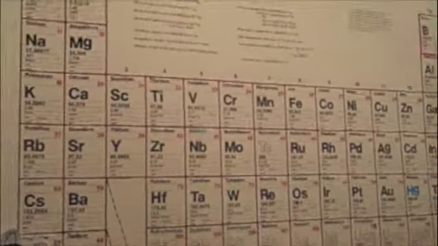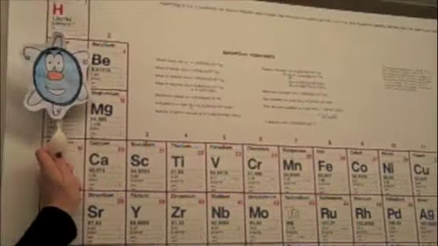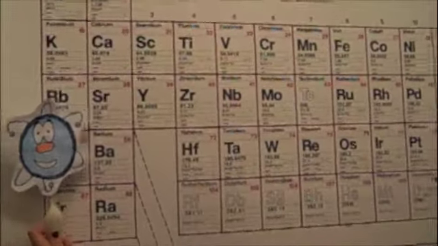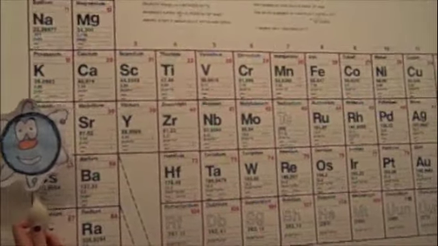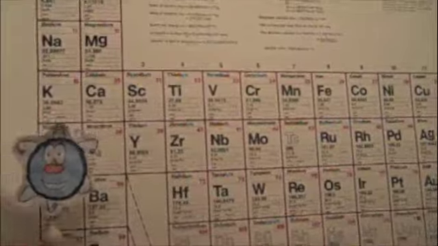The second period contains the alkaline earth metals. These elements are soft and silver. They also melt at such high temperatures that they remain solid even in fire.